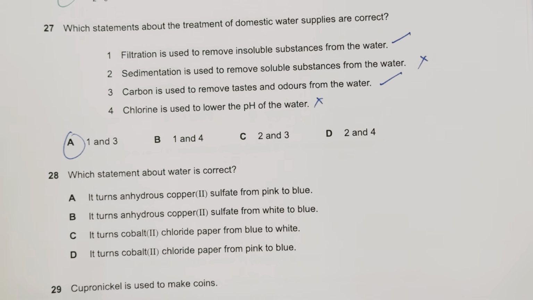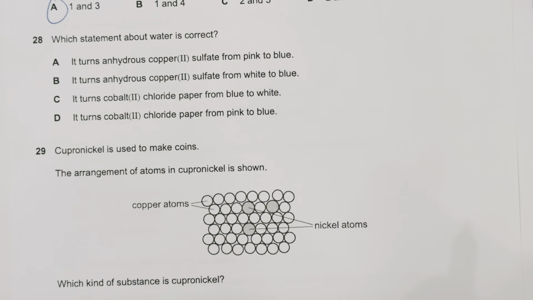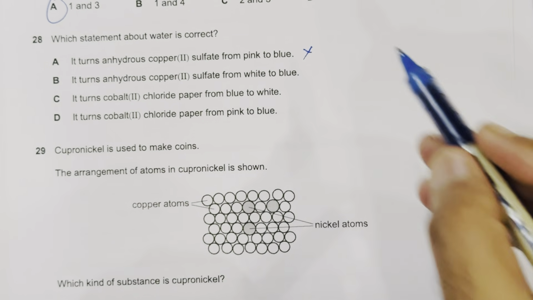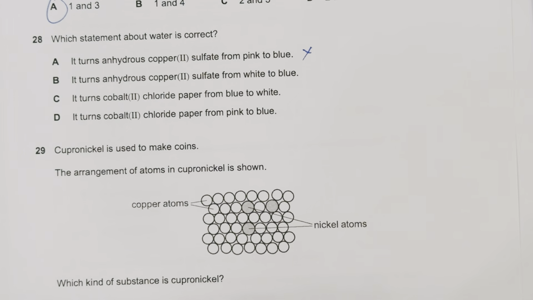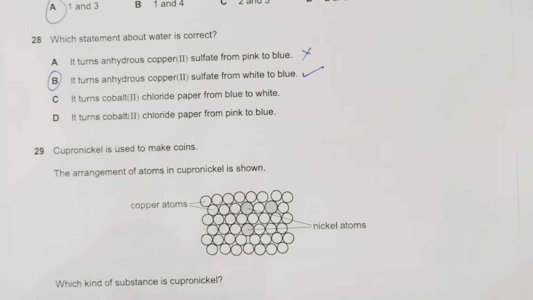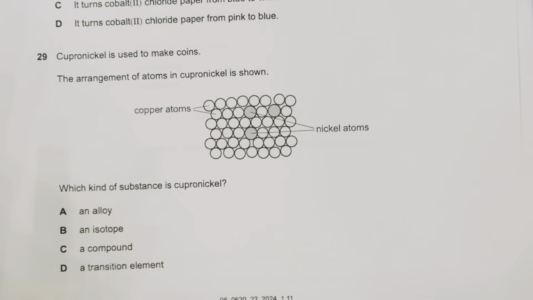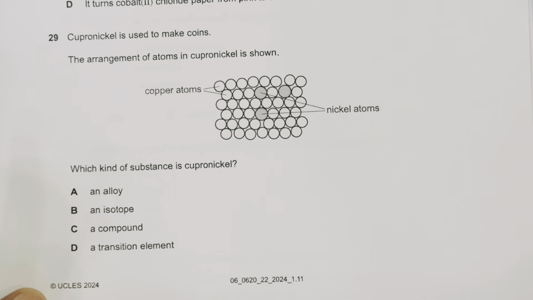Moving to question number 28. Which statement about water is correct? It turns anhydrous copper sulfate from pink to blue? No, it turns anhydrous copper sulfate from white to blue. Yes, this is the right choice. We know that it's blue vitriol, CuSO4.5H2O. This is the famous water of crystallization, a hydrated compound.